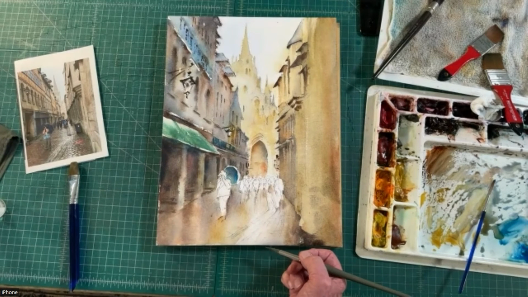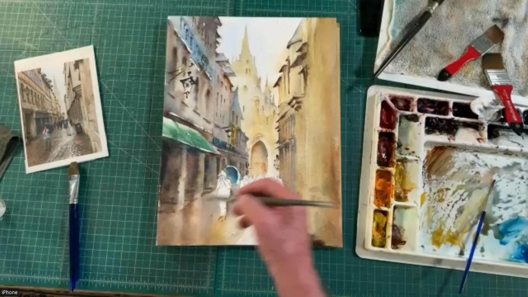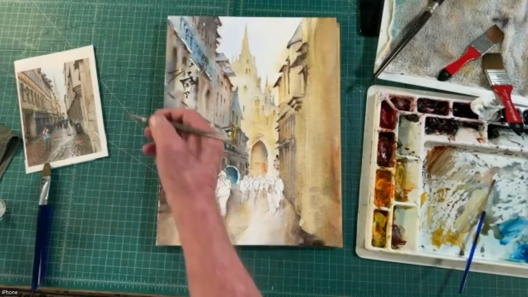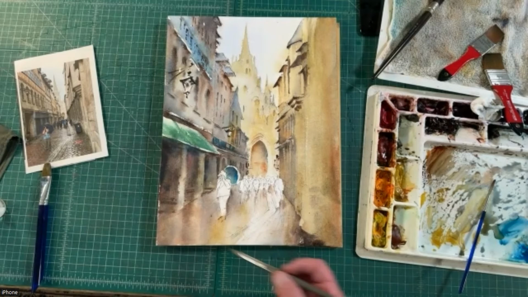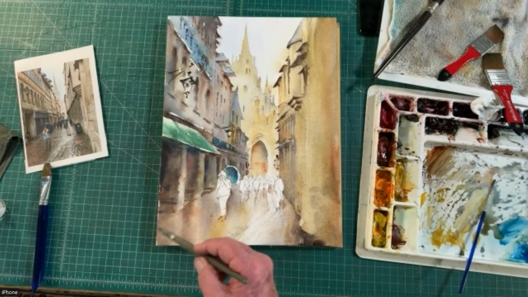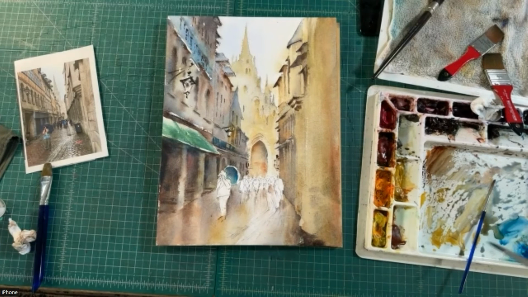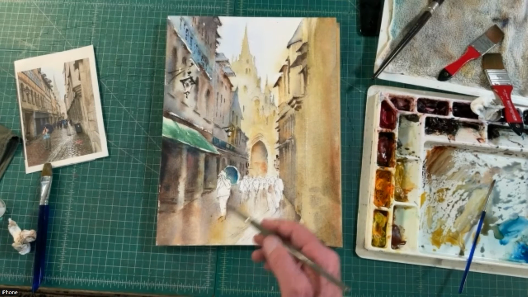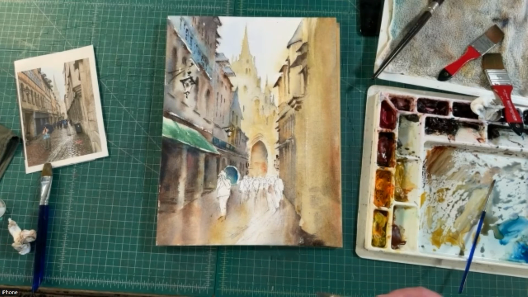Let's go ahead and put our people in, and then we can come back in and finish the street and put in any of the little steps and base cornices that go along the sidewalk. So most of these people are in silhouette. They're fairly dark, so we're going to work with some cooler colors.